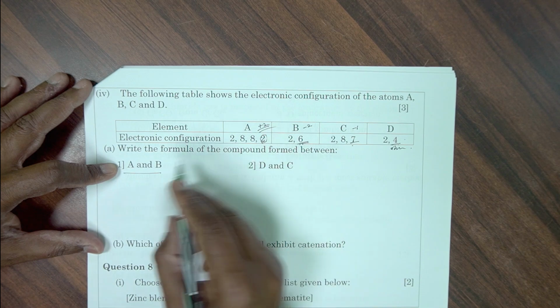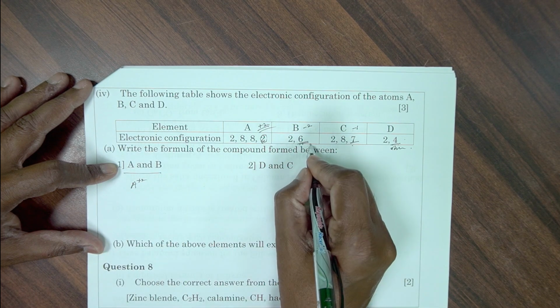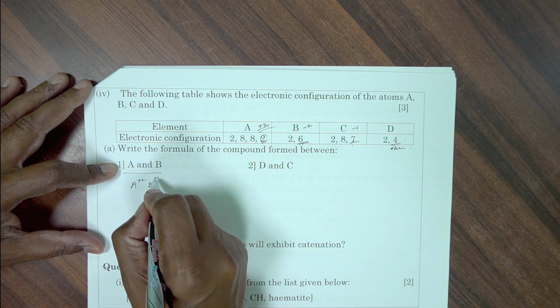A is 2, B is 6. A is in the +2 state, B is in the -2 state.